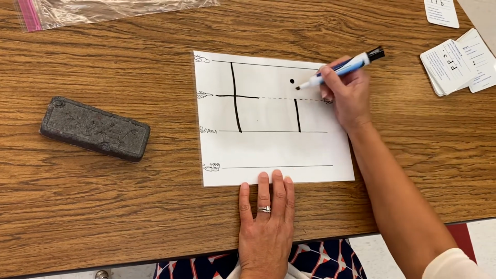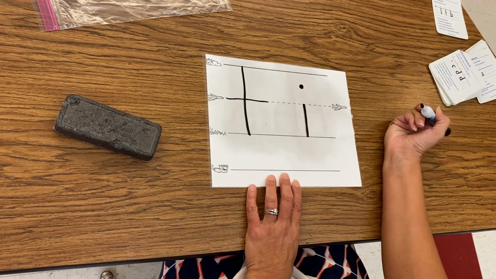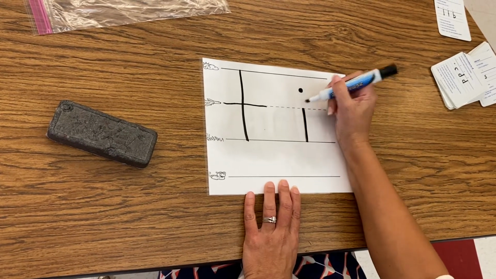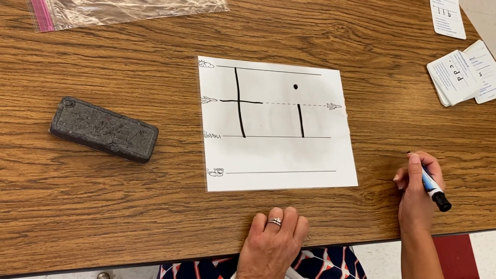All right, look at your I. Do you have a space in between your dot and your stick? I hope so. Make sure you have a space there, okay? And make sure your dot is not too big, but not too small.